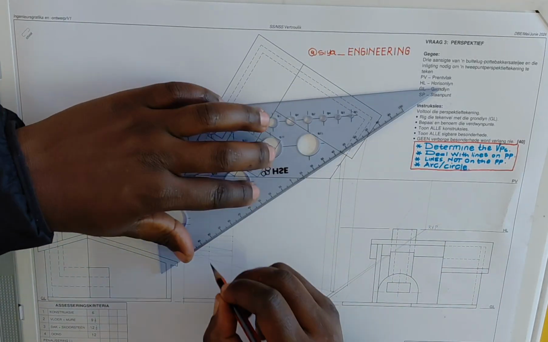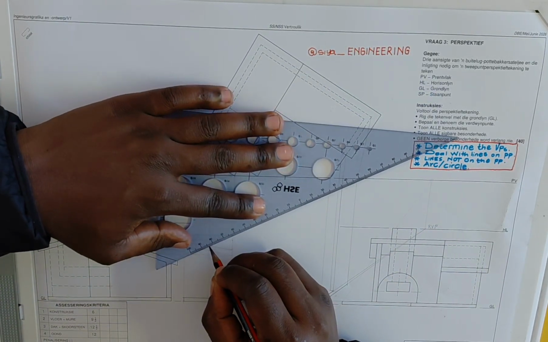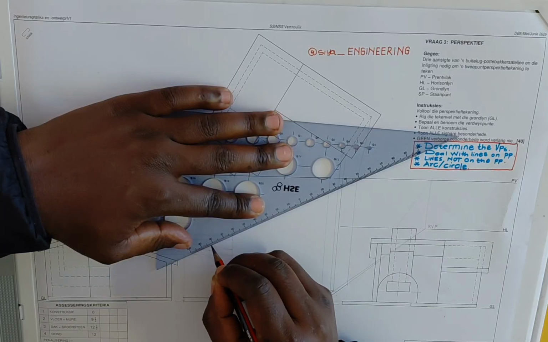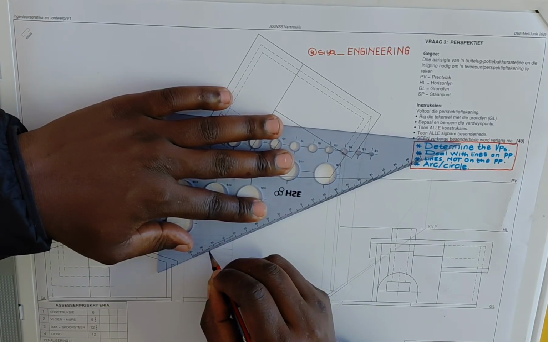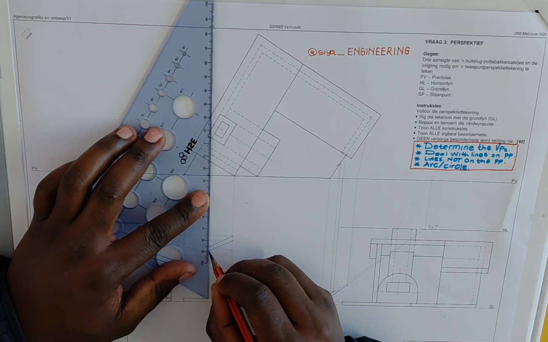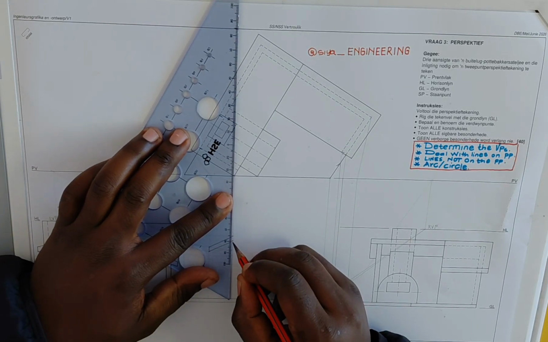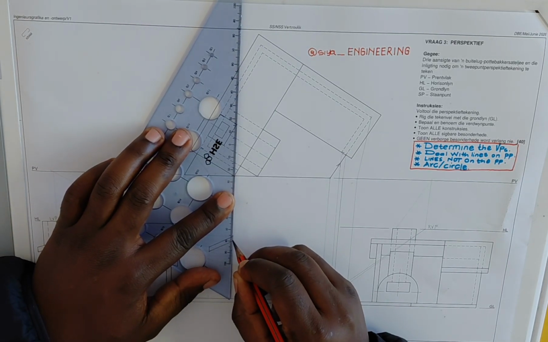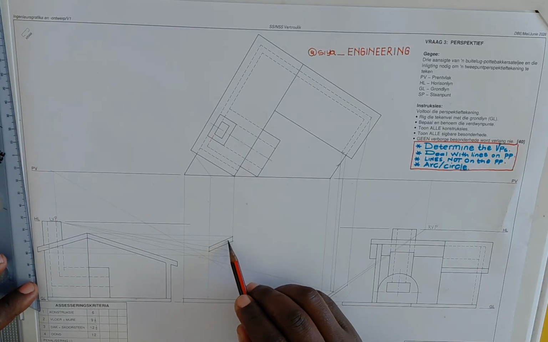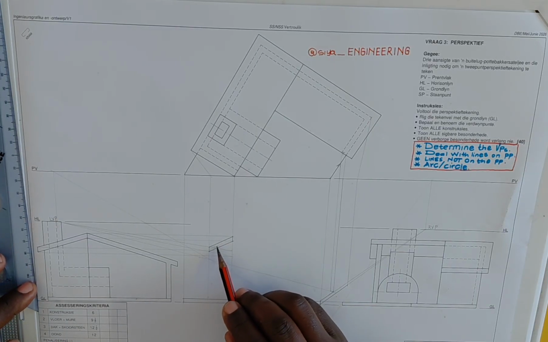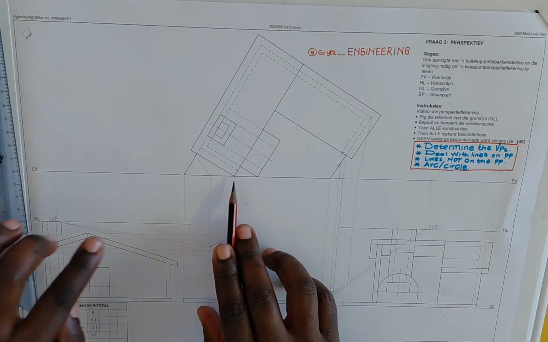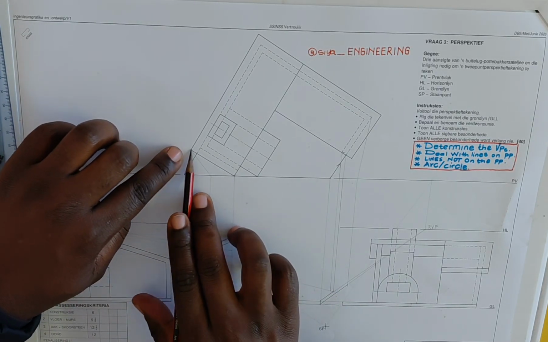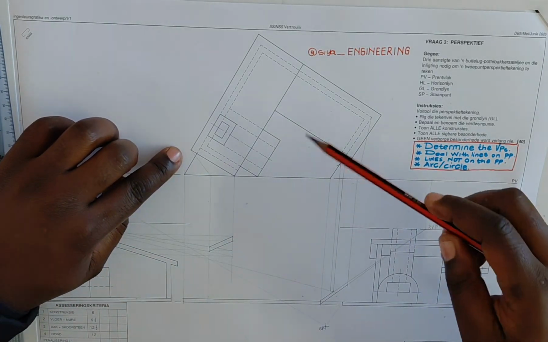Now I can quickly join those two points. This part that I've just done is this one, from here to here.